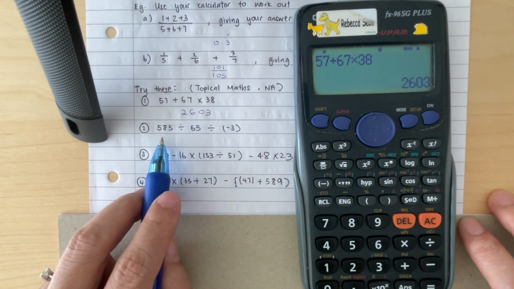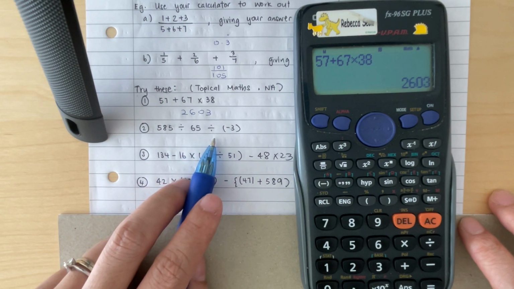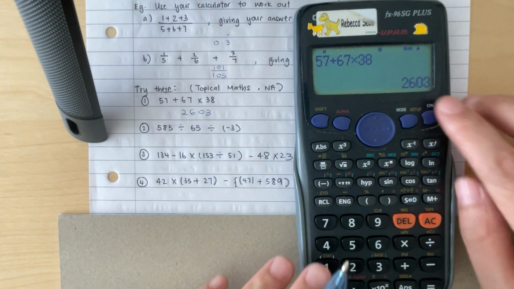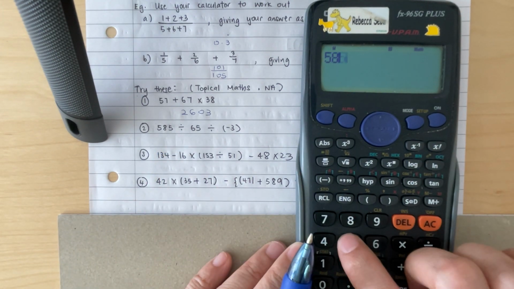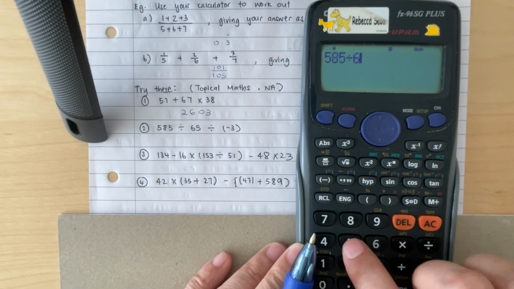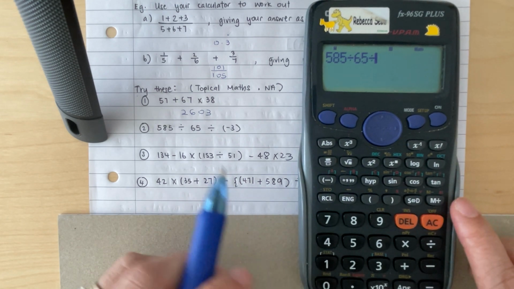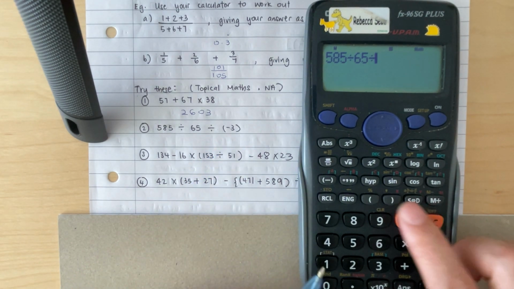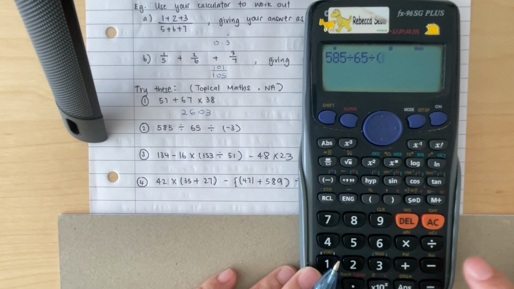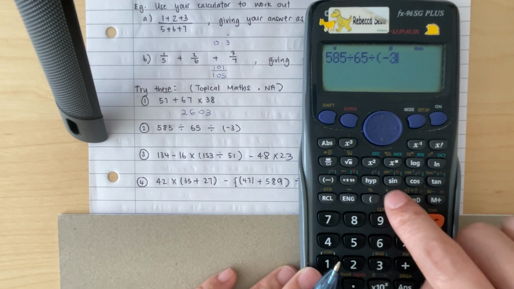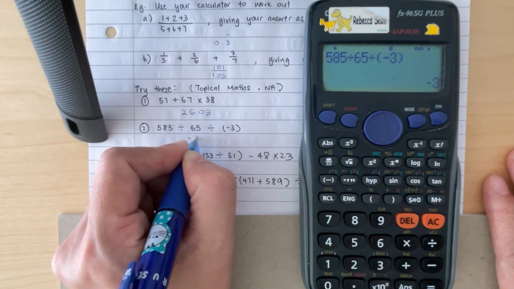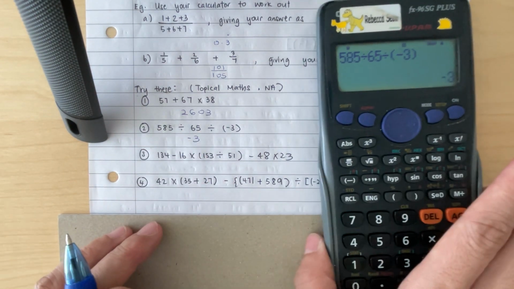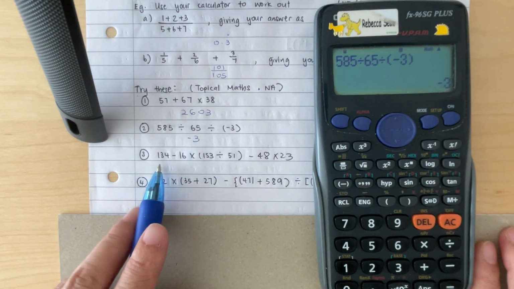Next, 585 divided by 65 divided by bracket minus 3. So 585 divided by 65 divided by, okay, now I need to create a bracket. Open bracket first, put down minus 3 and close the bracket. Negative 3.